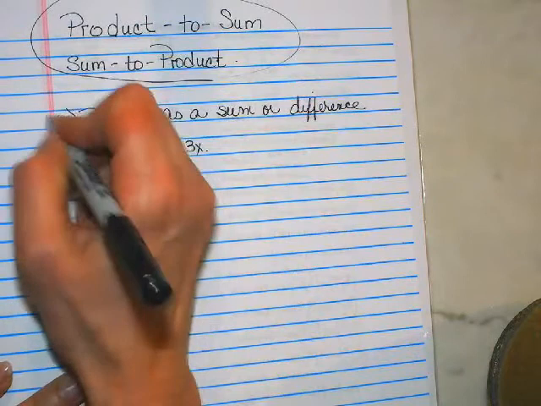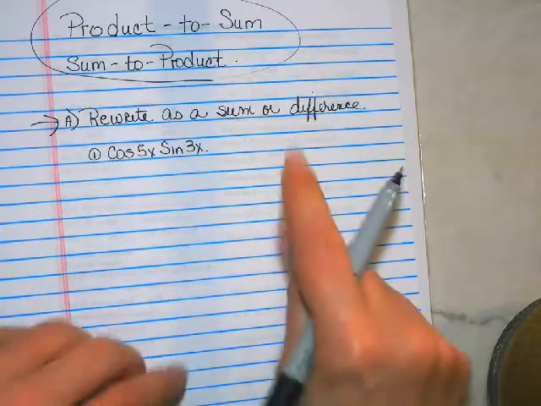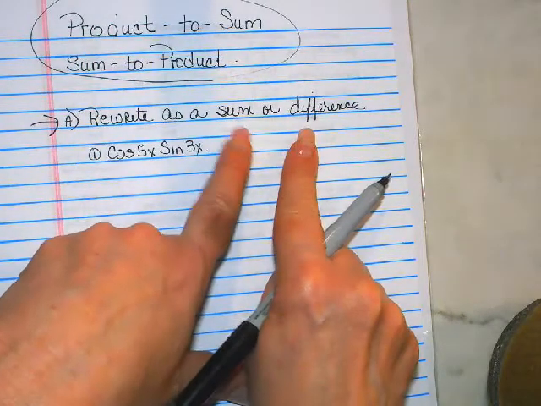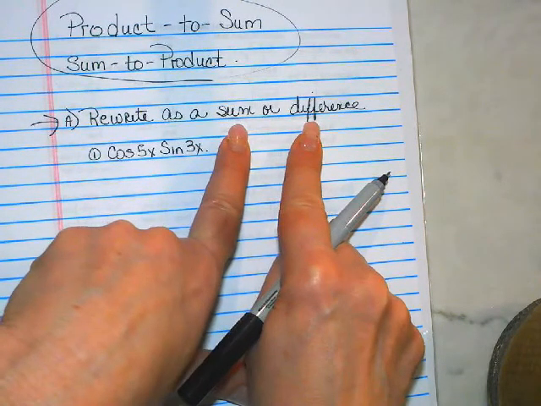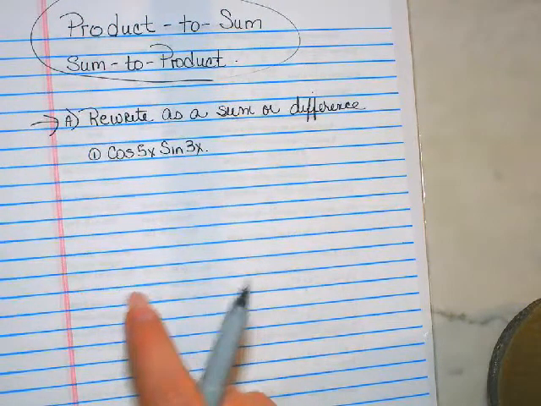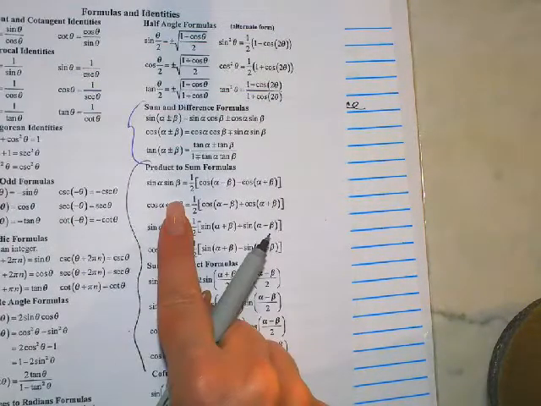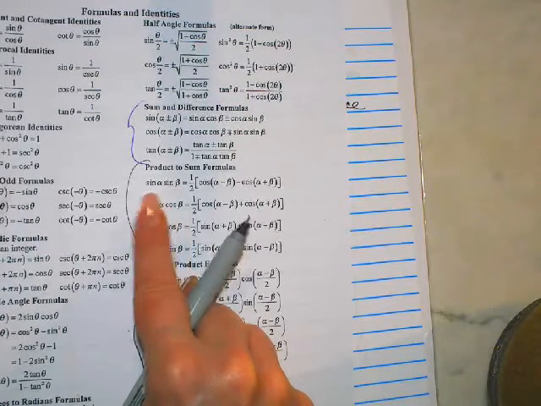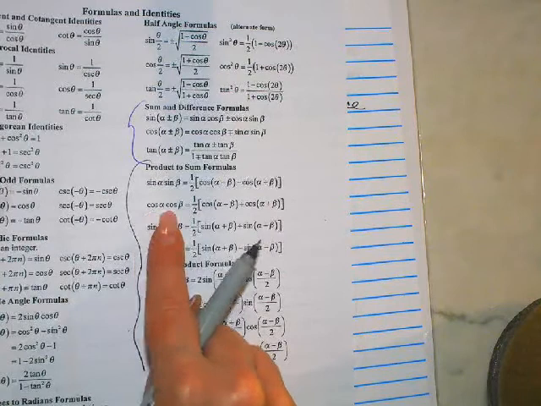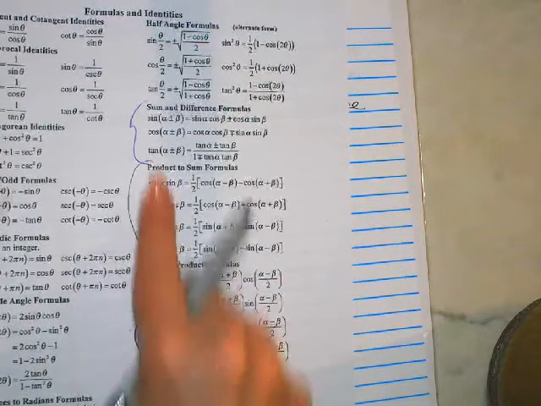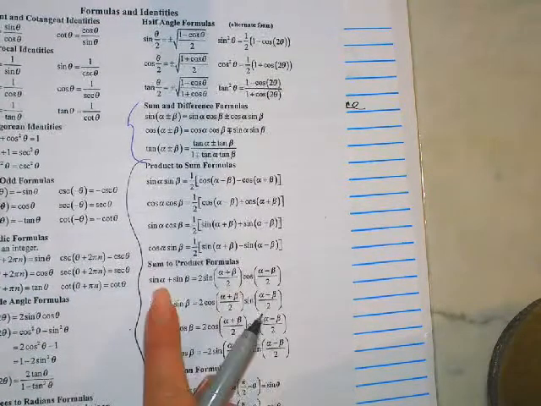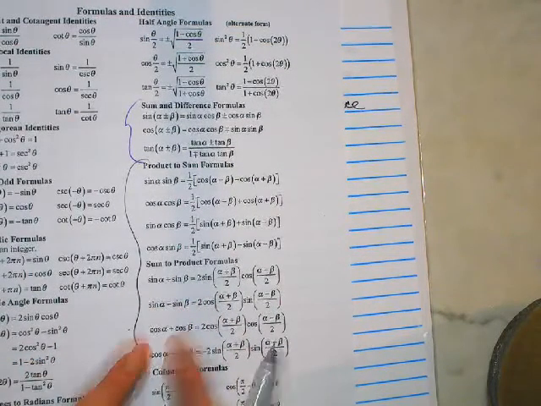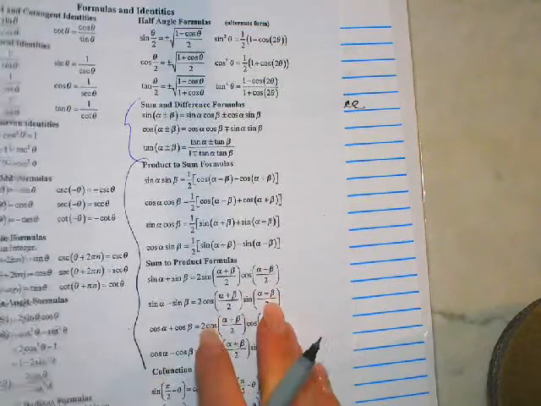First of all, the directions are going to be your first clue as to which one you're going to use. It says rewrite as a sum or difference. So they want it to be rewritten as a sum. If they want it rewritten as a sum, that means it must be a product. You're going to use the product to sum formula, which is this one here. If you can see how it's written, it says sine A, sine B, cosine A, cosine B. It's written as a product, whereas the sum to product is written as a sum. It's an addition or a subtraction, so you'll know which one to use.